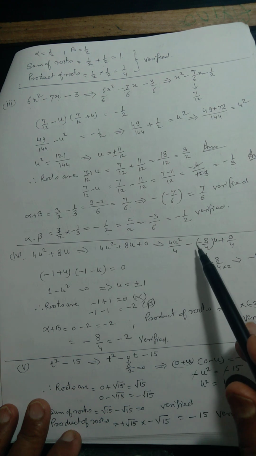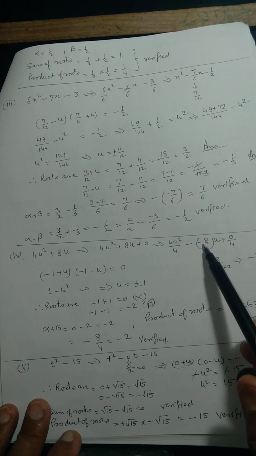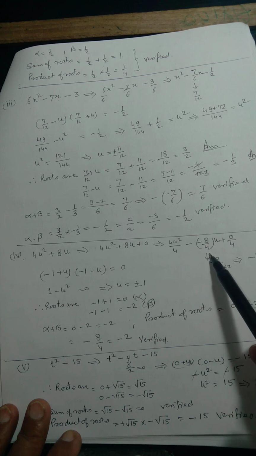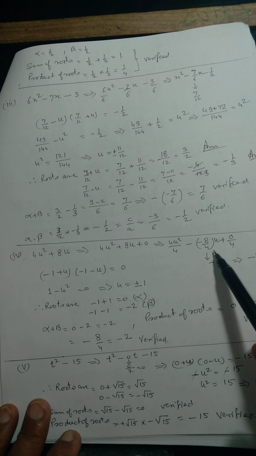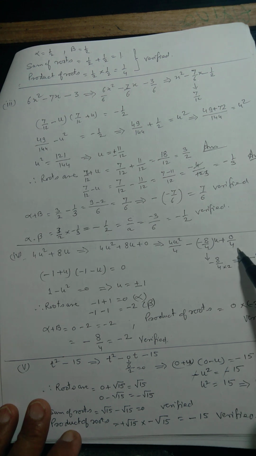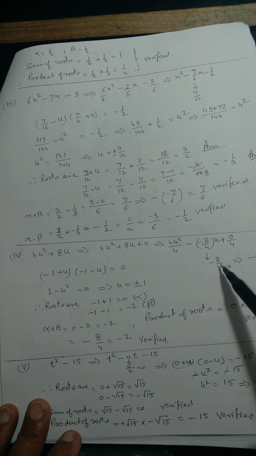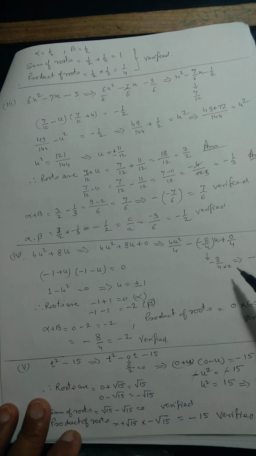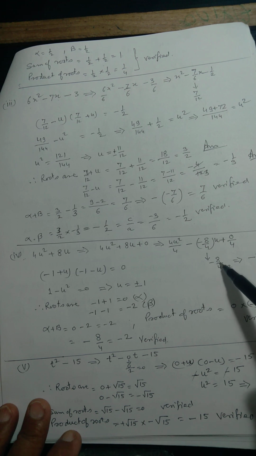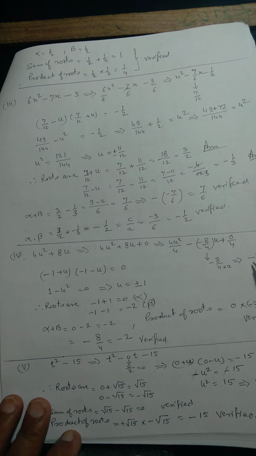In place of 8, I have written like this, minus, and inside the bracket I have written minus 8 by 4 into u plus 0 by 4. You see, minus 8 by 4 has been divided by 2, that is minus 8 by 4 into 2, that will be equal to minus 1 here.